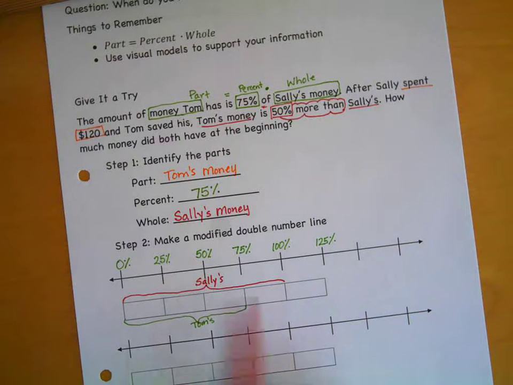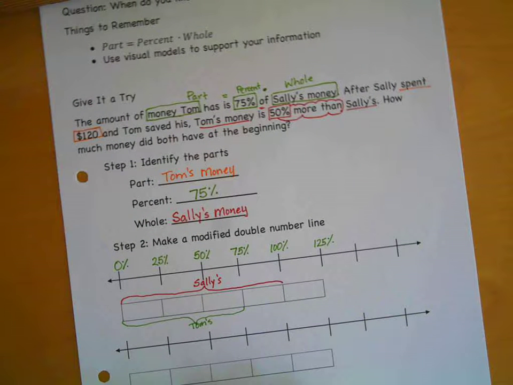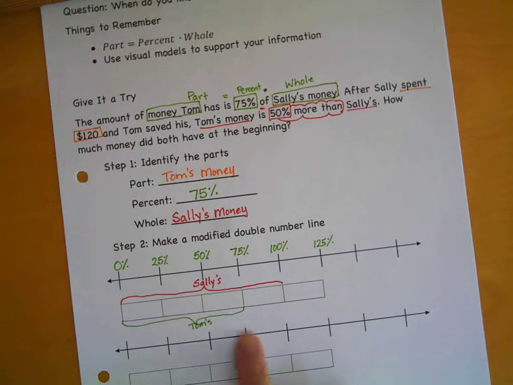Does that make sense? So Sally's money is the whole, and Tom's money is 75% of it. Okay, then we know that Sally spent 120 of her dollars, and Tom didn't. So where Tom is should be exactly the same. So Tom is still going to be right here, okay?